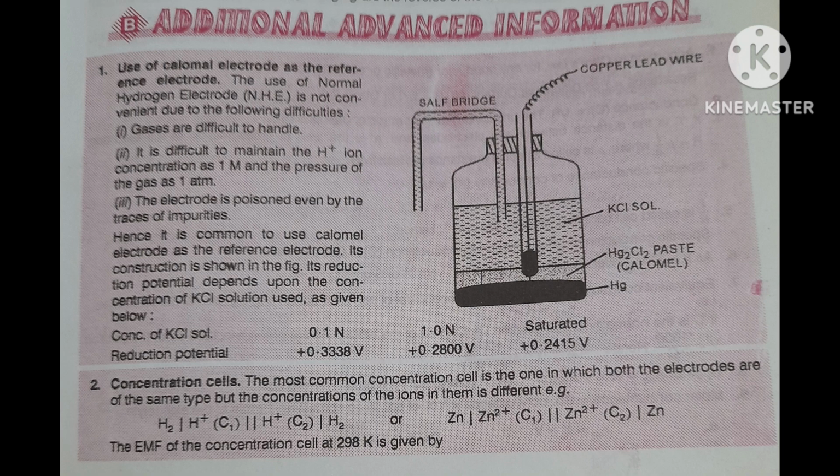Hence if you write the expression for the anode and cathode, that is ER minus EL, then after writing the Nernst equation for EL, again for the other electrode, ER minus EL, you will write the Nernst equation for ER minus again the Nernst equation for EL.